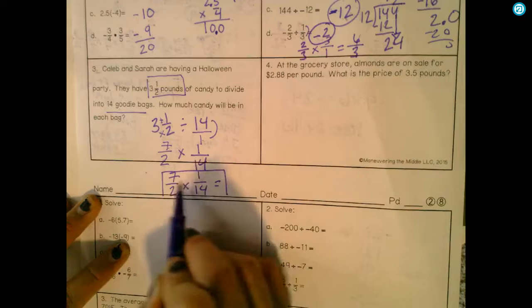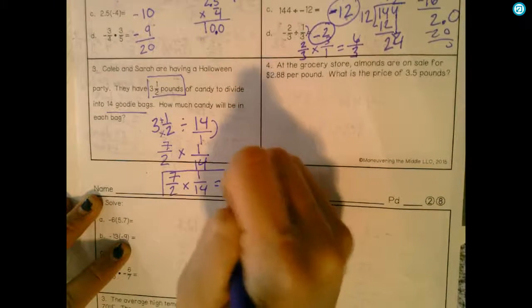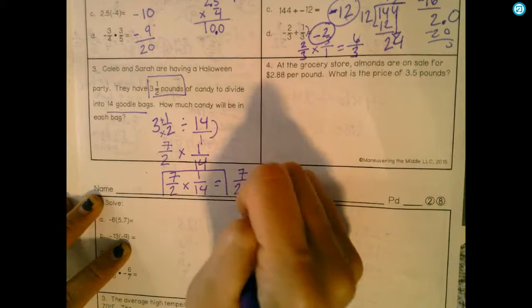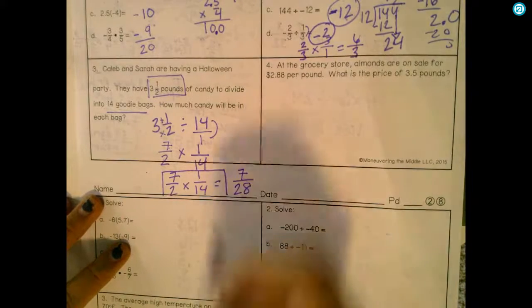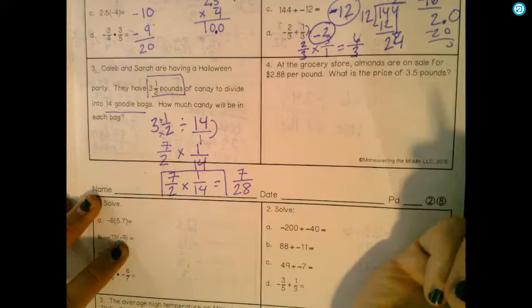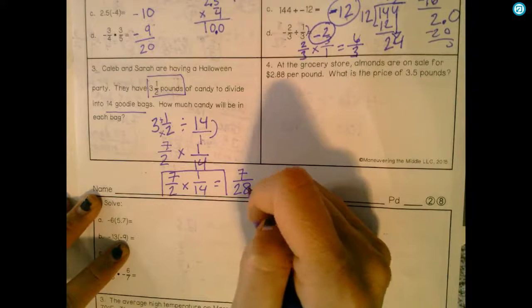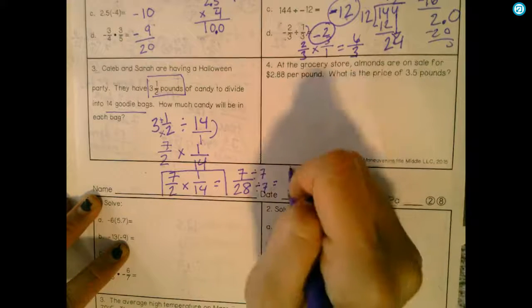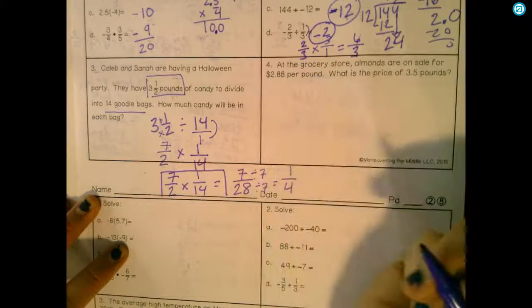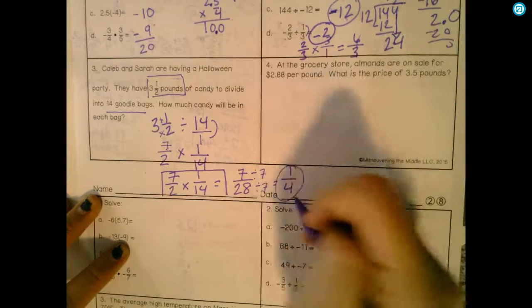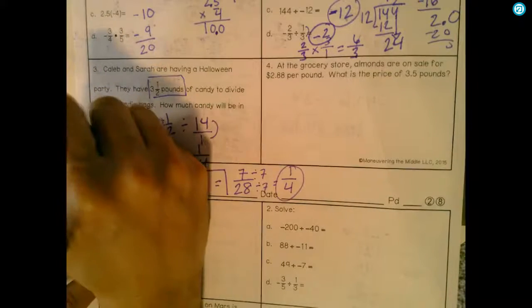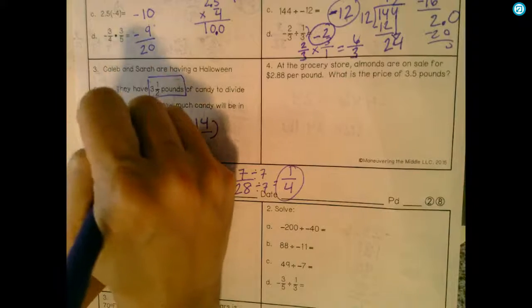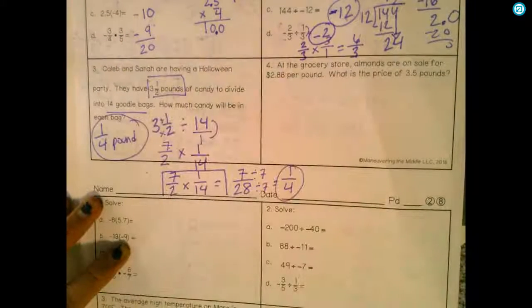So now we just multiply. 7 times 1 is 7. 2 times 14 is 28. Can I reduce 7 and 28? Well, 28 can be divided by 7. So if I divide both of these numbers by 7, we'd get 1 over 4. So my answer, each bag will have 1/4, and we're using pounds, so 1/4 of a pound in each of the 14 bags.